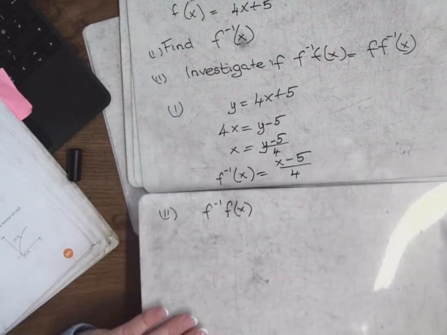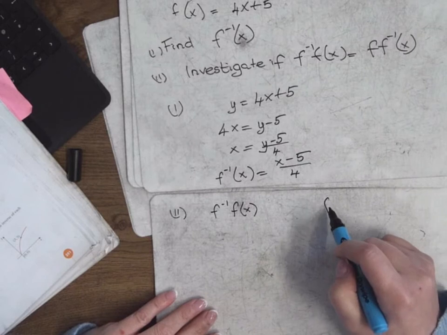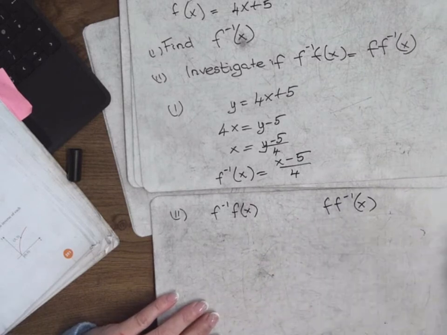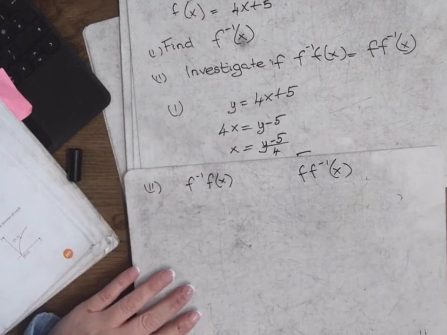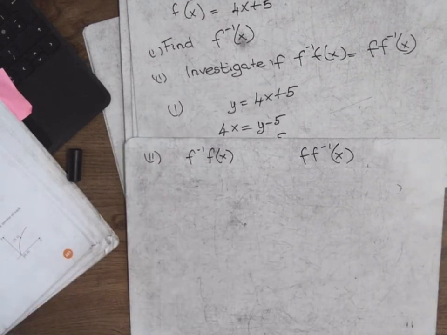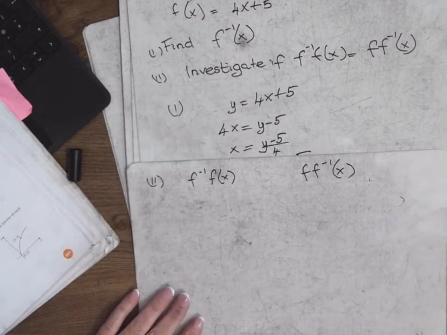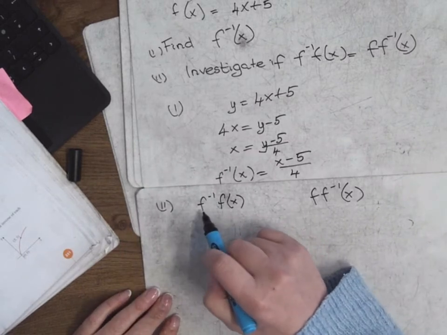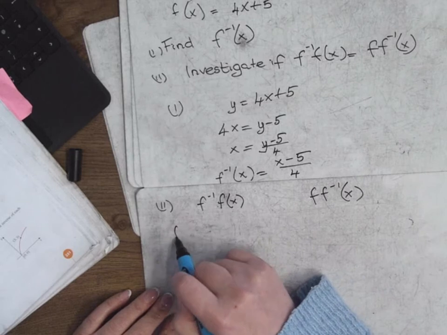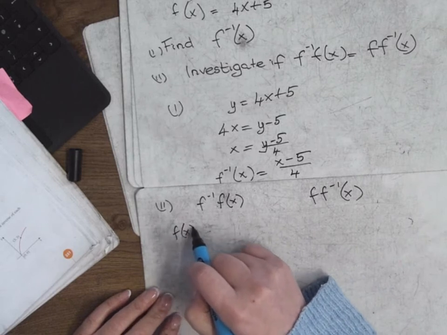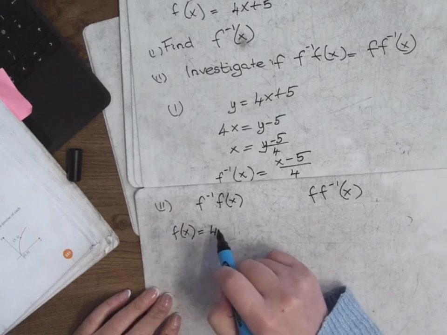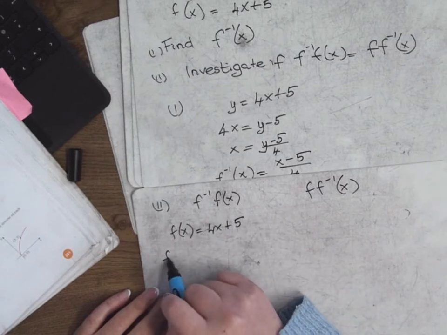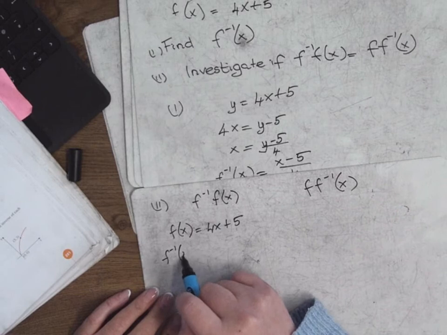Right, okay, part 2, it says get f inverse f of x, and then on the other side it says get f f inverse of x, and it says investigate if you get the same answer. Investigate means you may or may not. So here I have to do f inverse after f of x, so that means I have to do f of x first, which is 4x plus 5.